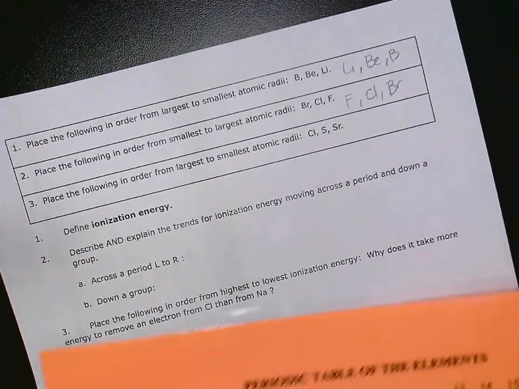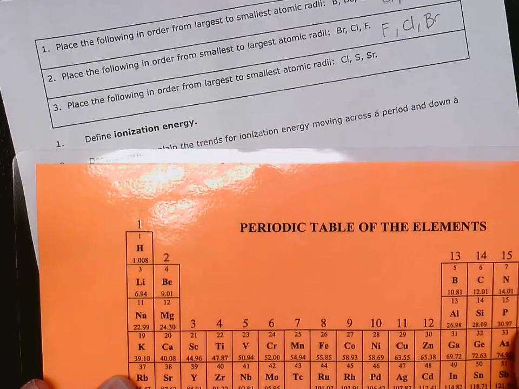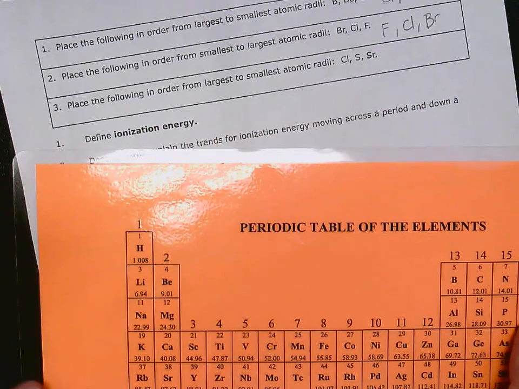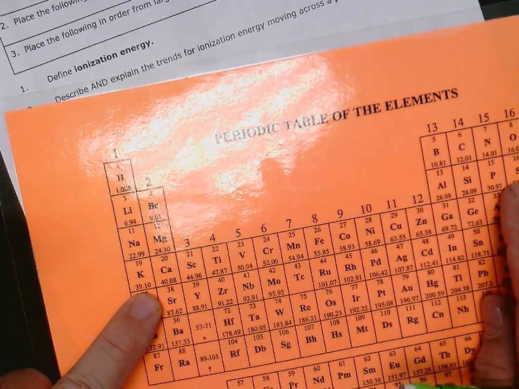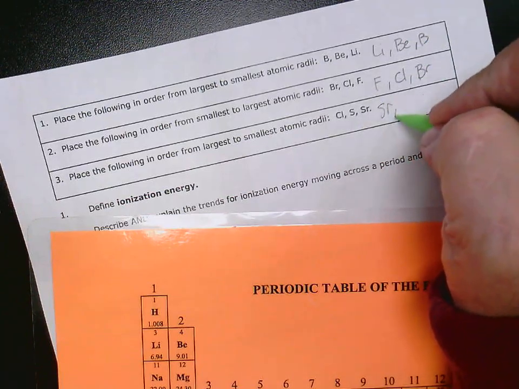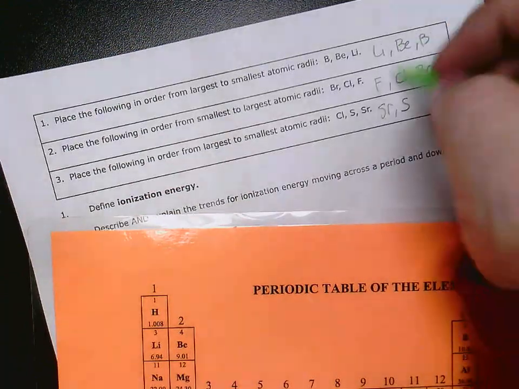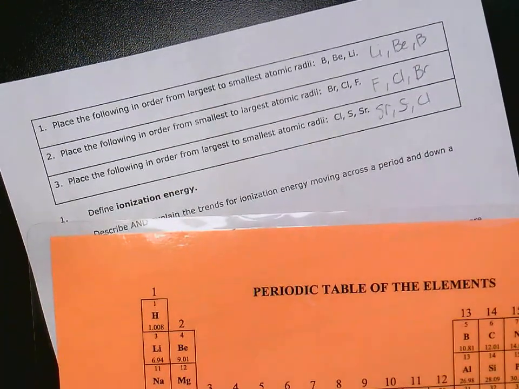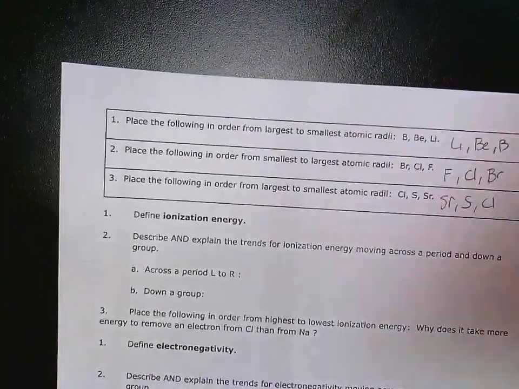That's easy. Largest to smallest, chlorine, sulfur, and strontium, which is way down here. So smallest chlorine, next smallest sulfur, largest strontium. So largest to smallest, strontium, sulfur, right? And then chlorine is going to be our smallest. Yeah, largest to smallest. That's it. Sometimes I have to think about the order of these things too, guys.